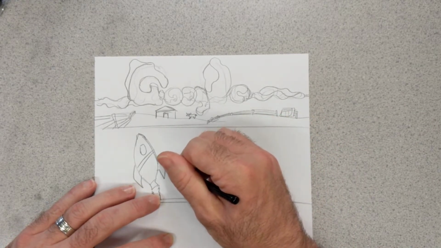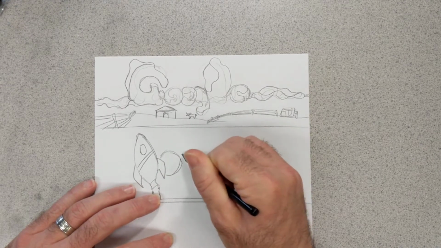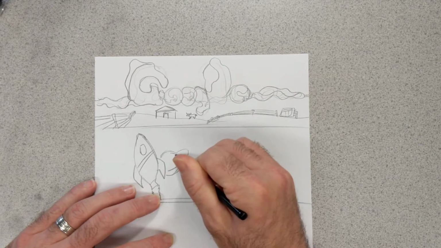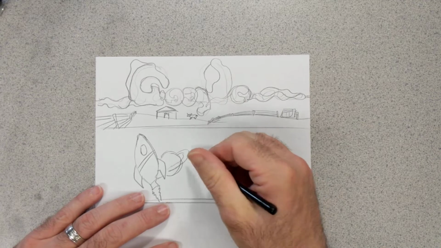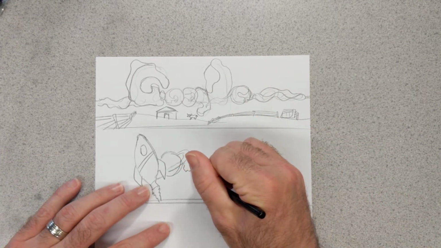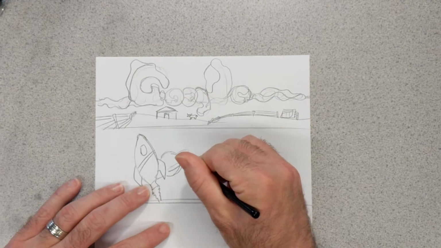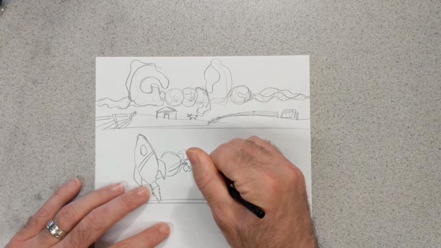Let's do a planet. We'll put it kind of more in the background. We'll put a ring around it like Saturn would have. Okay, and I could spread these out a little bit if I needed more space. And then how about a rocky, craggy asteroid or something like there.